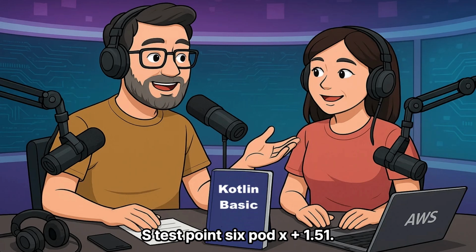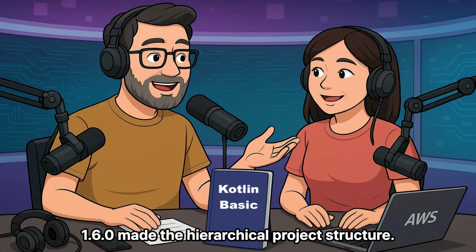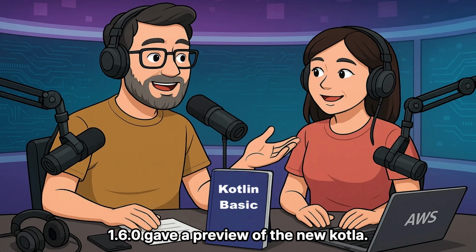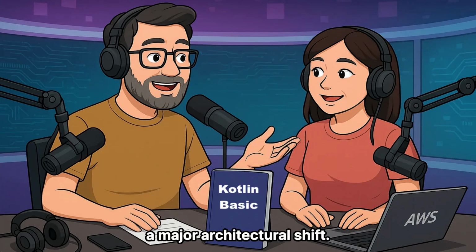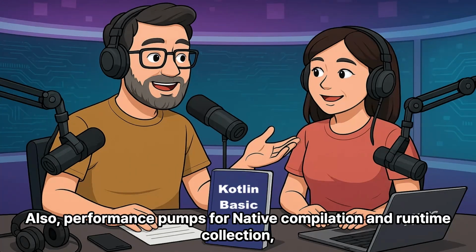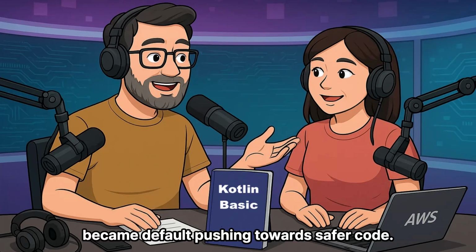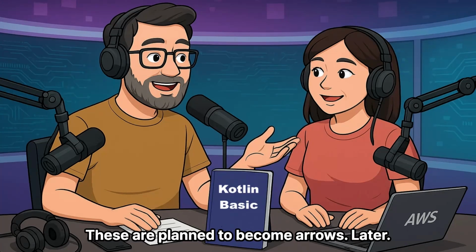Let's go back to the 1.6.x and 1.5.x timeframe. Any major milestones? 1.6.0 made the hierarchical project structure default for new multi-platform projects, better code sharing organization. Right. The hierarchy helps manage shared code. 1.6.0 gave a preview of the new Kotlin Native memory manager, a major architectural shift. Also, performance bumps for native compilation and runtime. Collection builders, buildList, buildSet, buildMap became stable. Collection builders are handy. Very. And warnings for non-exhaustive when on sealed types and booleans became default, pushing towards safer code. These are planned to become errors later. Good warning.